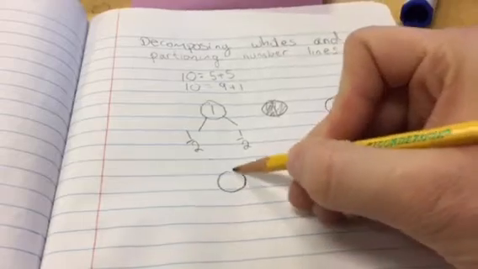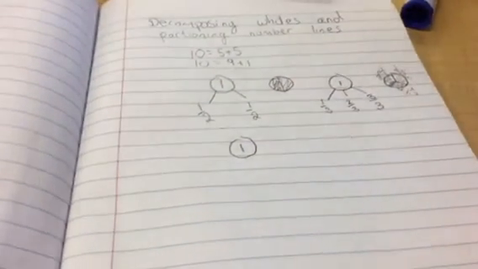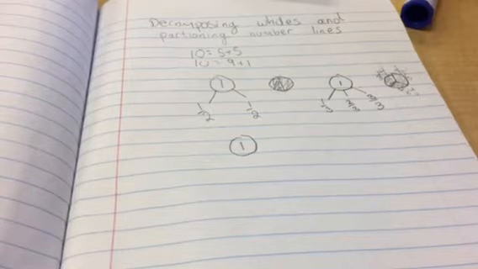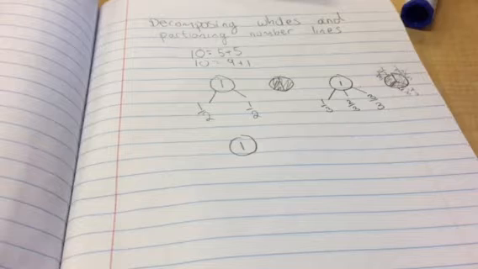What if you have a whole and you want to decompose it into fractional units? How many fifths would it take? Okay, welcome back. What do you think? How many fifths?